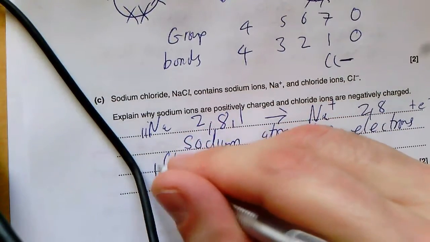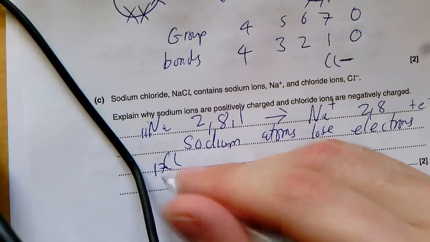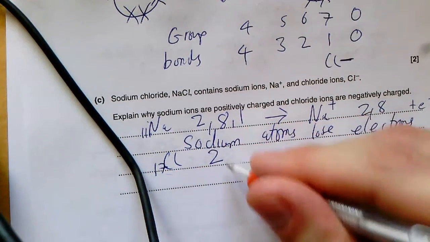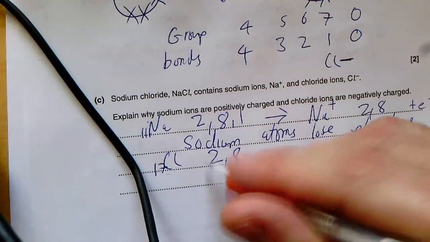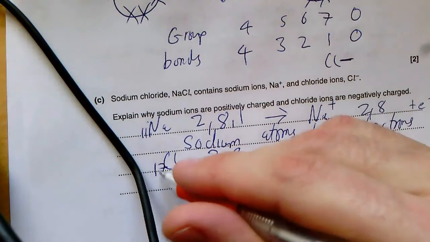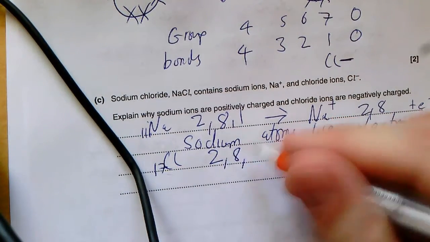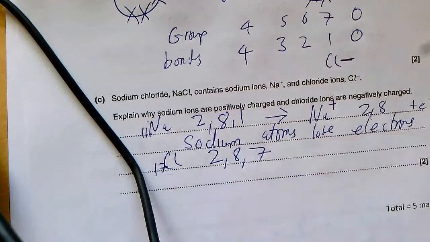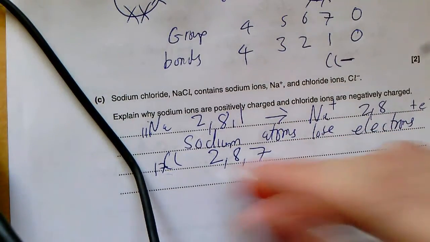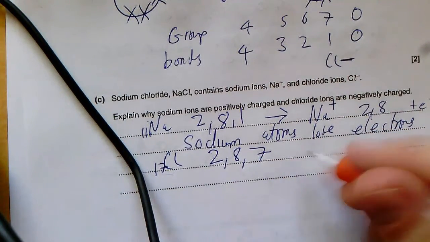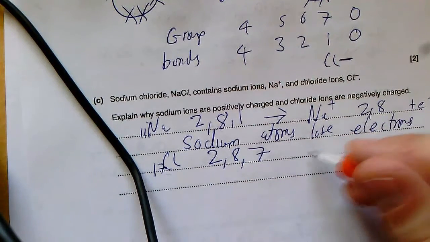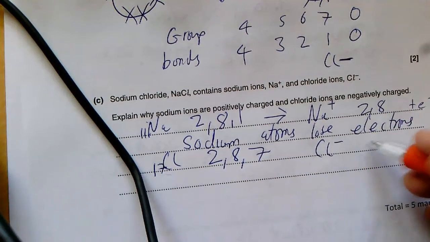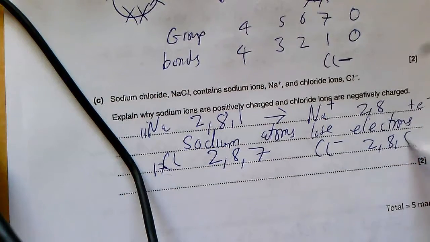Same approach for chlorine. If we find chlorine on the periodic table, we can find it's got an atomic number of 17. So the arrangement of electrons will be 2 in the first shell, we filled that up, 8 in the second shell. The first 2 always add up to 10, so to get to 17 from 10 is 7. So that's the electron arrangement of a chlorine atom. How can it obtain a full outer shell? It could gain 1 electron, so it could become Cl-, gaining configuration 2, 8, 8.